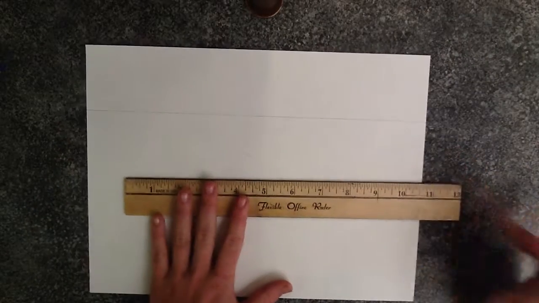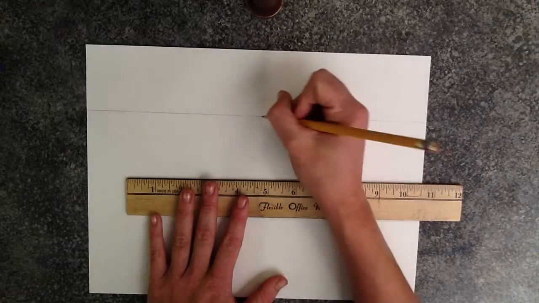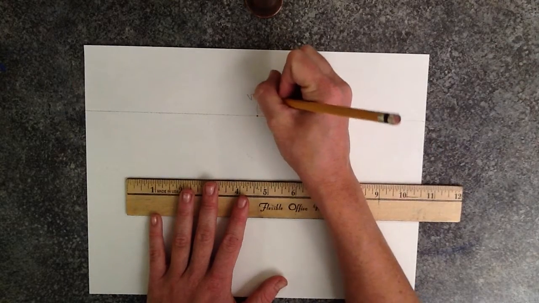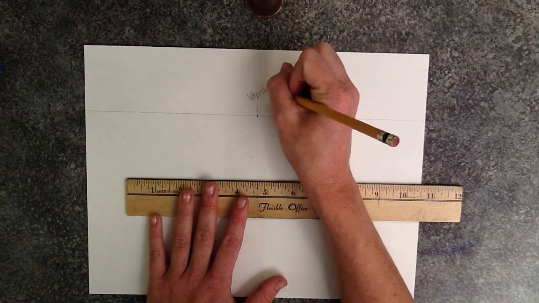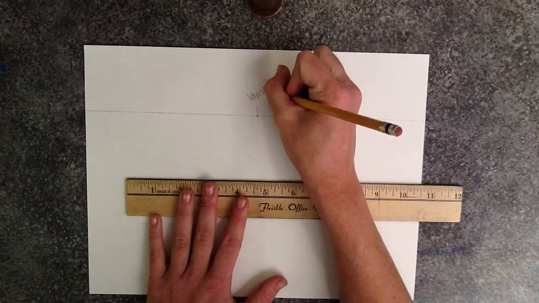The next thing you do is pick your vanishing point. I want mine to be in the center. And lightly I'm gonna write vanishing point, or the point where things disappear.